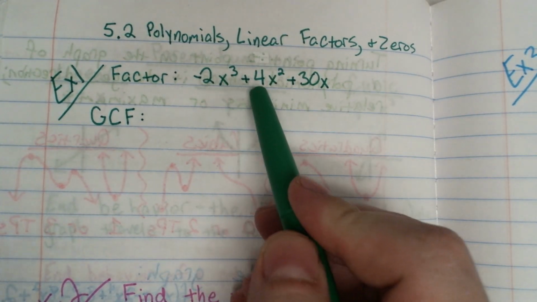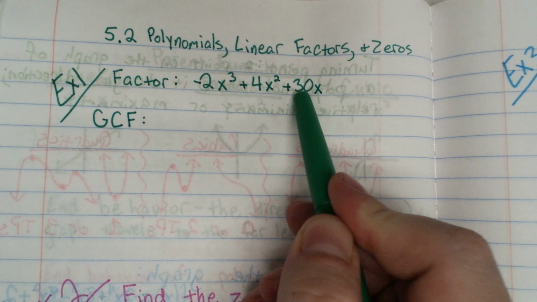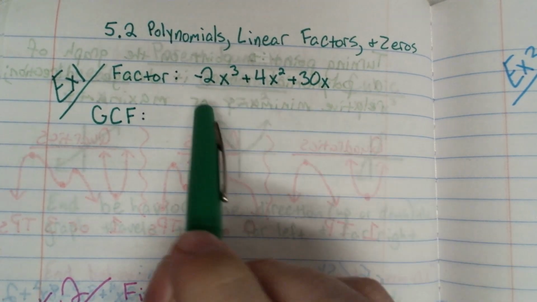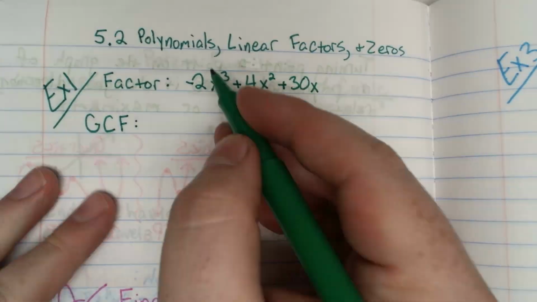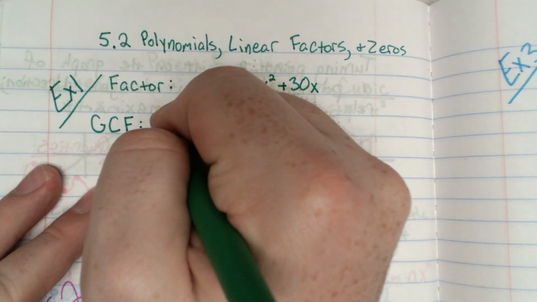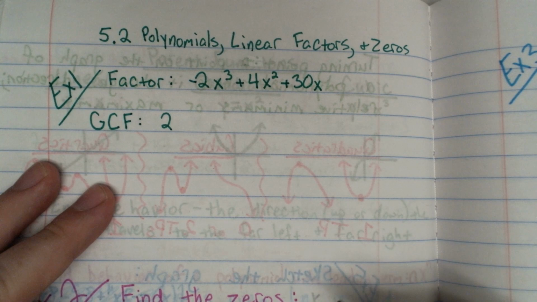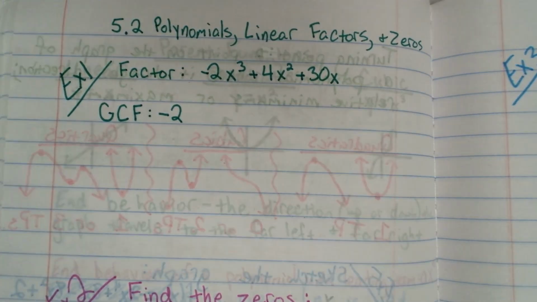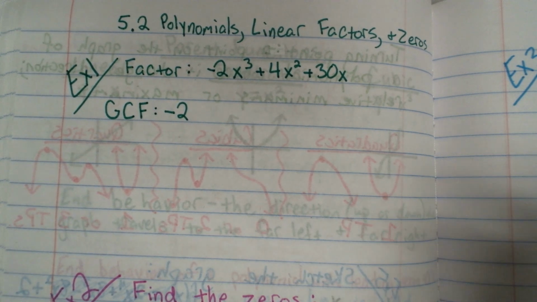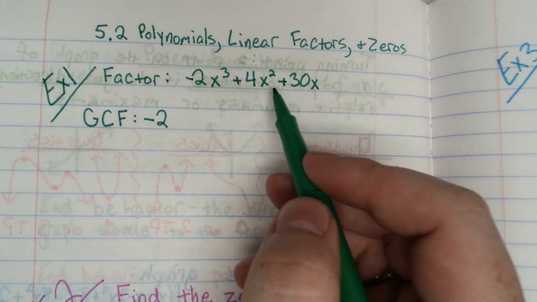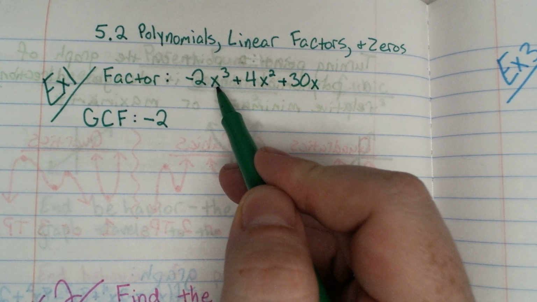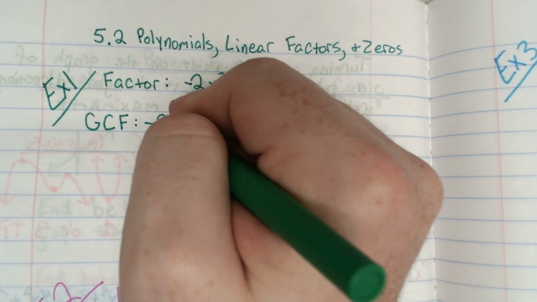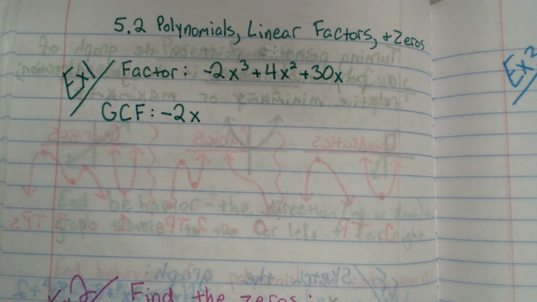So as I look, I have three coefficients here, -2, 4, and 30. Those are all even numbers, and I can factor a 2 out of all of them. So we know I can factor out a 2. Because the leading coefficient is negative, I'm going to factor out a -2. And finally, you also need to not forget to look at the variables. We have x cubed, x squared, and x, which means they all have an x factor that can factor out.